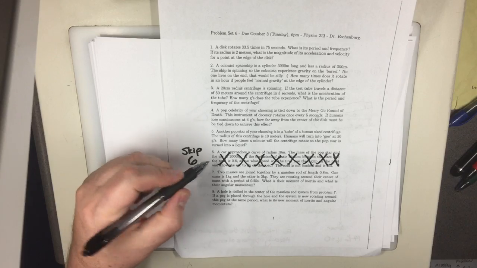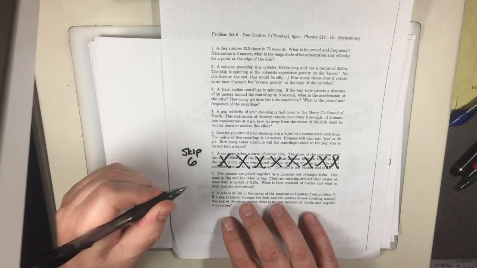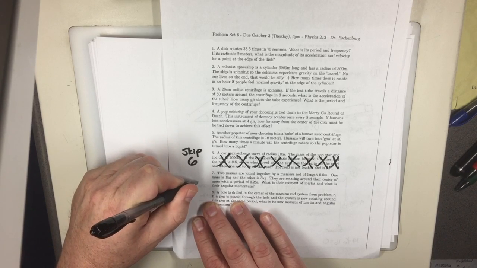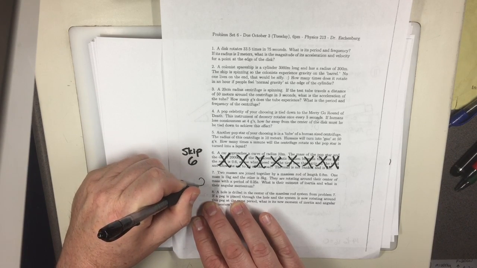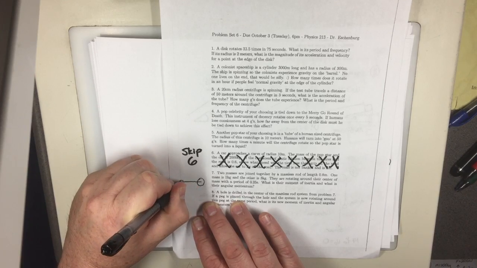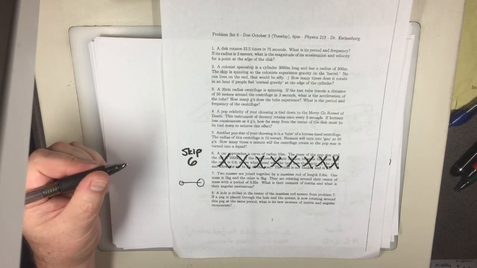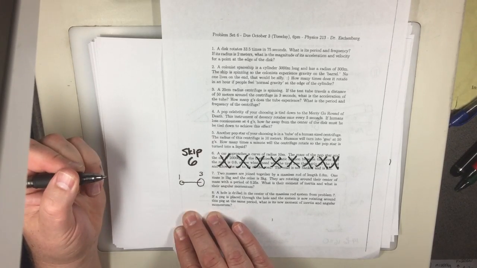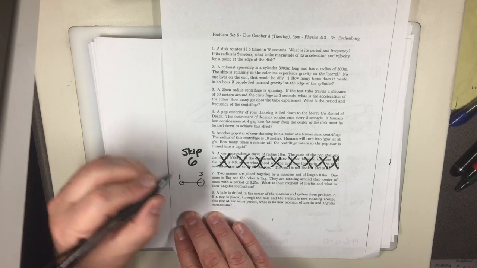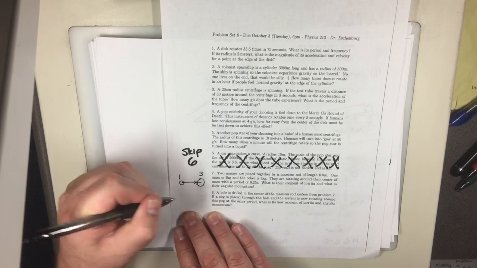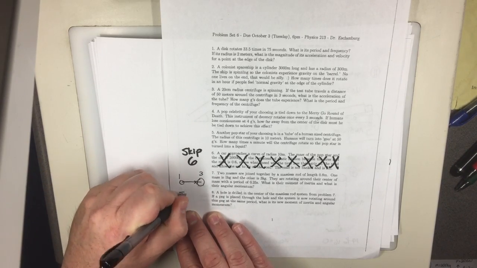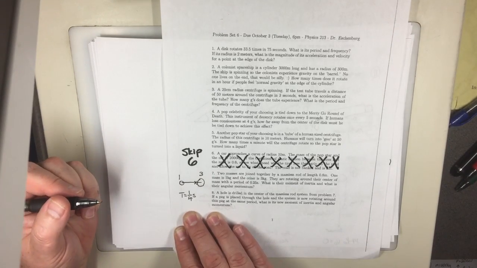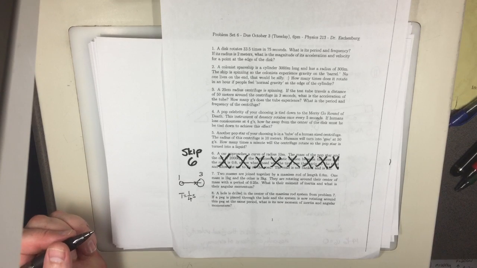So two masses are joined together by a massless rod of length 0.8. One is small, one is big. They are rotating about their center of mass with a period of 0.25 seconds. So period is 1/4 second, or 4 hertz. They're rotating about their center of mass.